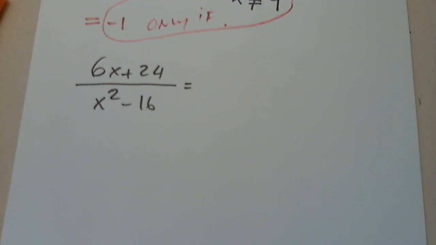So, what will I do? Please, anybody? Let's start with the top. What will you do to the top? Anyone can explain what will you do to the top?